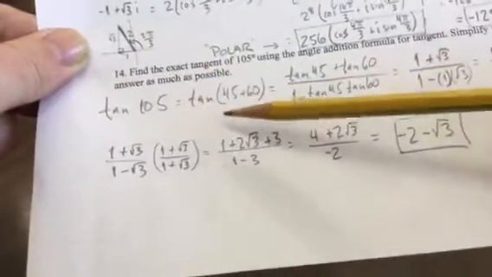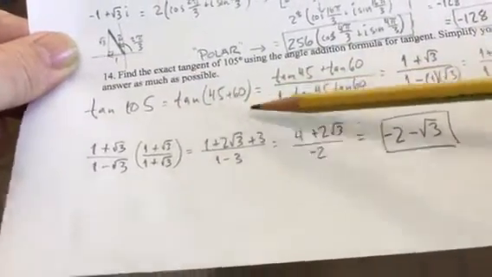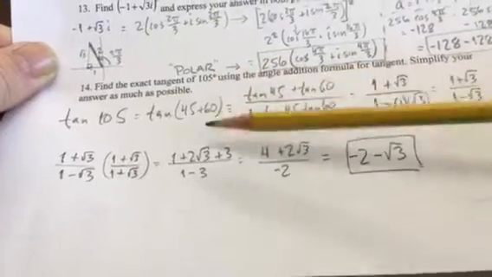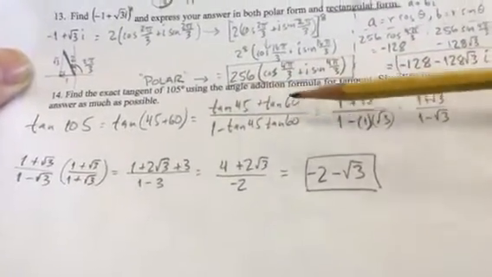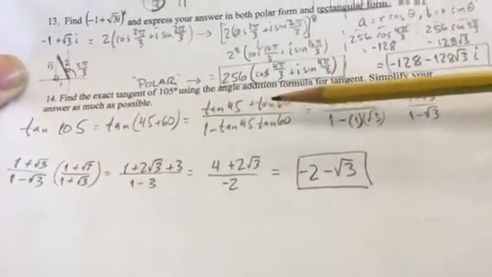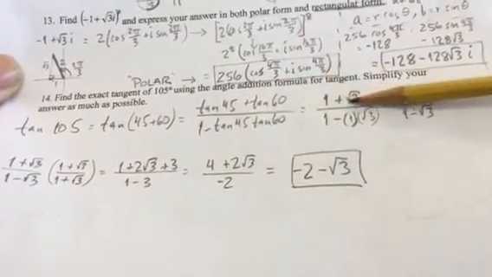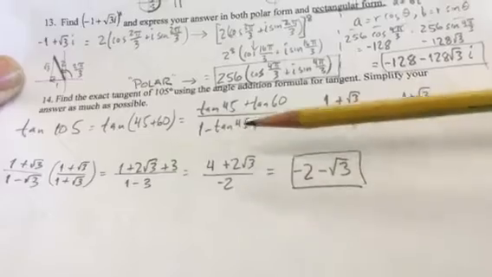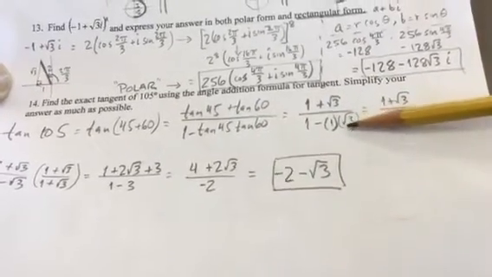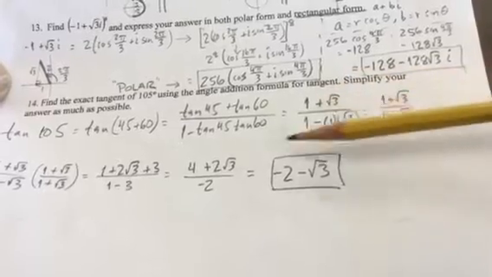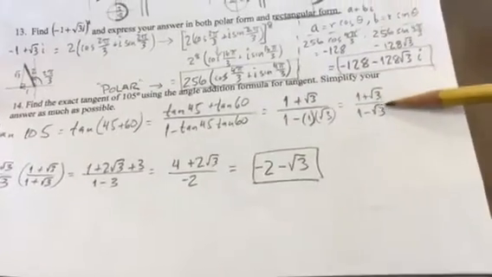Okay, last problem here, using the angle addition formula for tangent. 105 degrees can be broken up as 45 plus 60, so there's your couple numbers off the unit circle. Tangent 45 plus tangent 60, that's 1 plus root 3. Tangent 45 times tangent 60 is just 1 times root 3. So 1 plus root 3 over 1 minus root 3. That's your fraction right there.